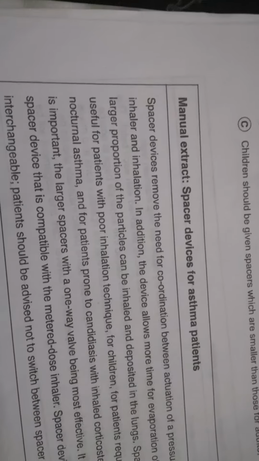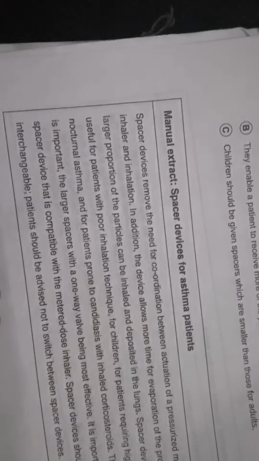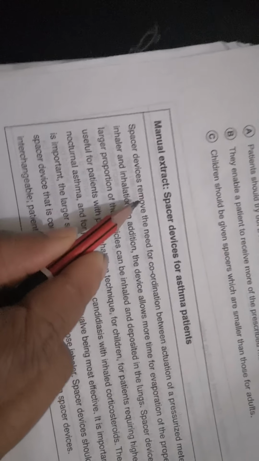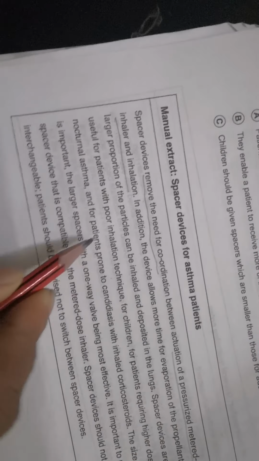Okay. So, here, the next one is manual extract: spacer devices for asthma patients. Spacer devices remove the need for coordination between actuation of a pressurized metered dose inhaler and inhalation.